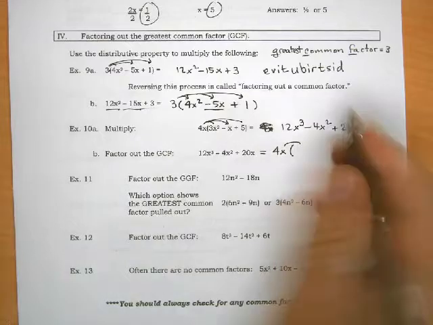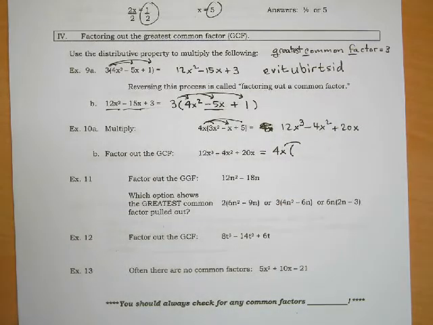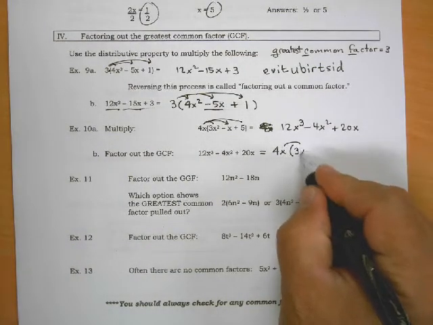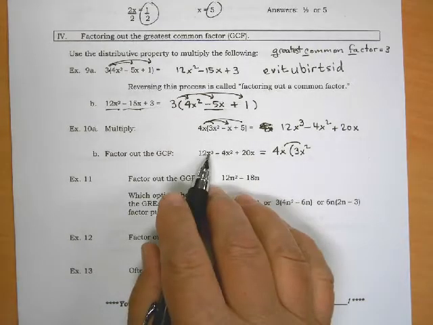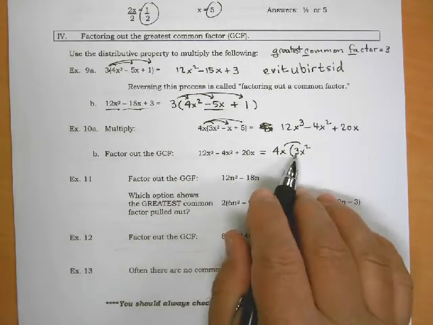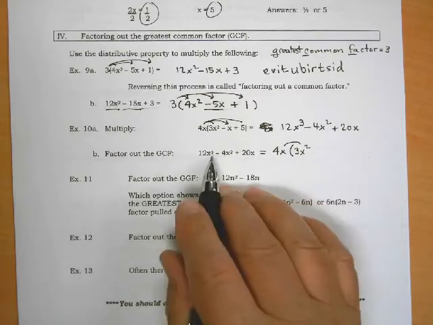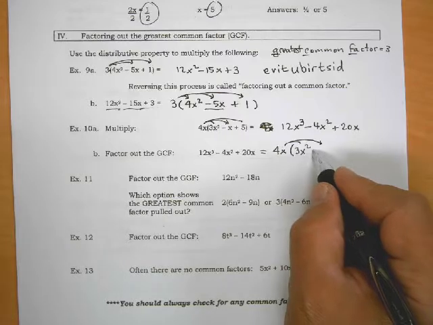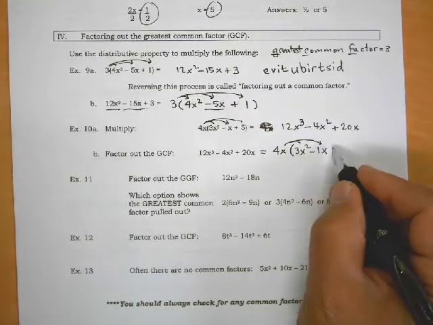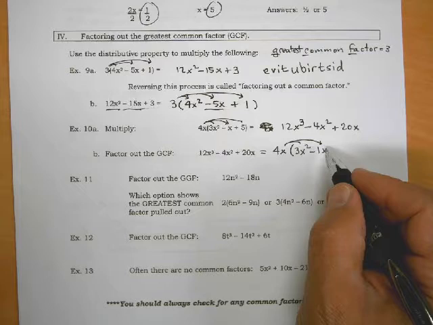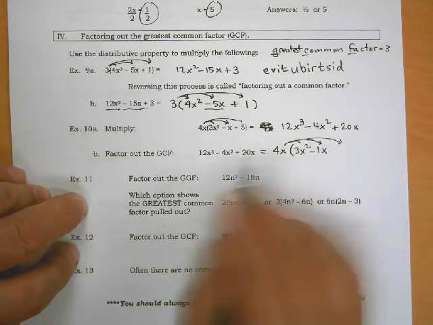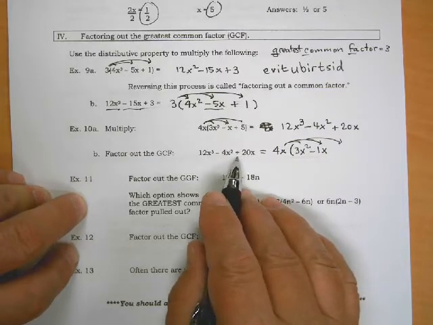Now you pretend you're distributing. 4 times that blank has to give this front part. So we need a 3 to get to 12 and 2 of the x's to get my third x there. You can see this would be 12, and x times x times x is x cubed. Then we're going to come down here and say I need a negative 1 and another x there. And finally, you're going to say 4x times this last blank down here to get this 20x, and that would be plus 5.